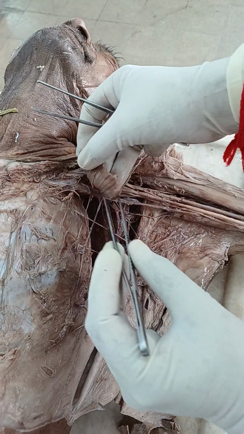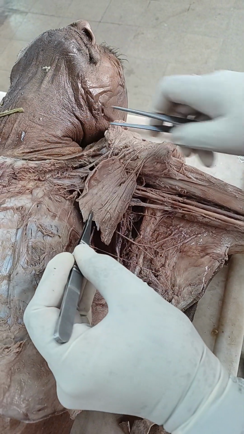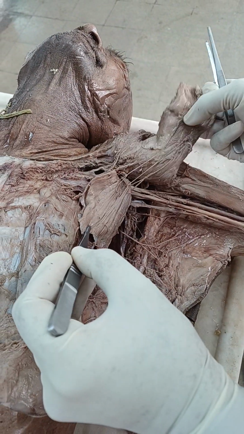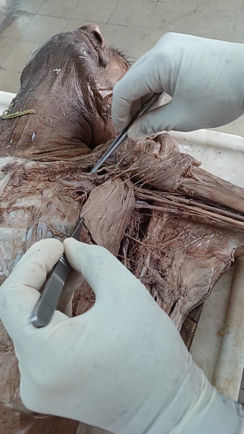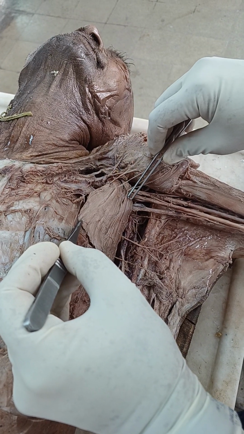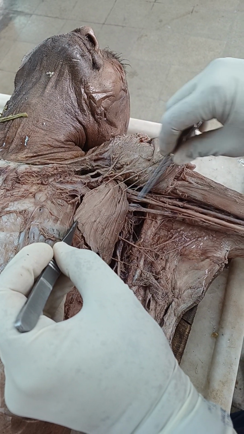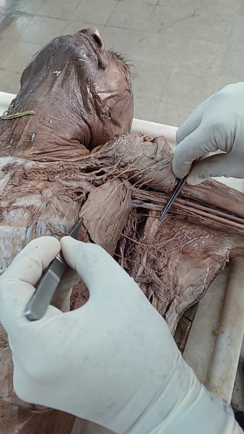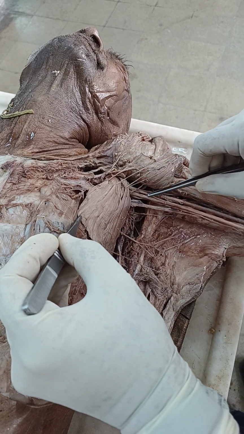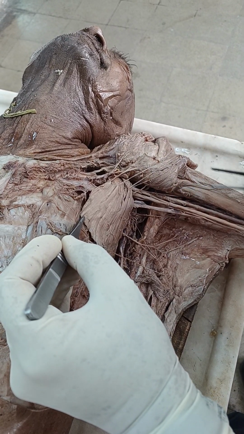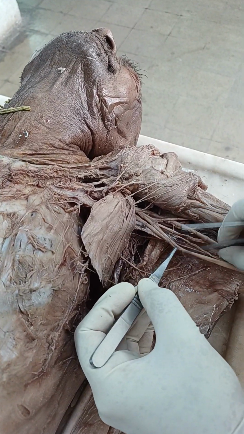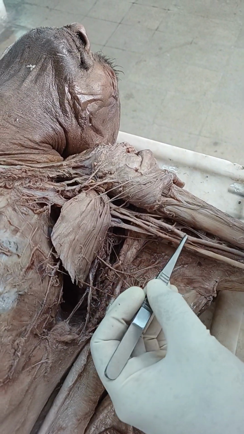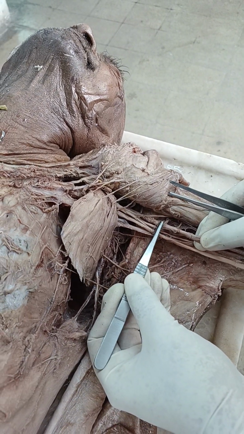It is divided into three parts by one muscle, the pectoralis minor. This pectoralis minor divides the axillary artery into three parts: proximal to it is the first part, behind it is the second part, and distal to it, up to the lower border of the teres major, is the third part of the axillary artery. So these are the three parts of the axillary artery.